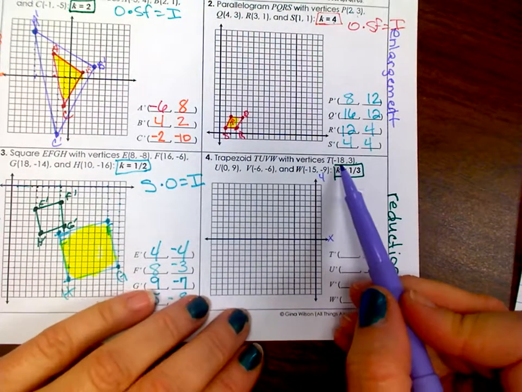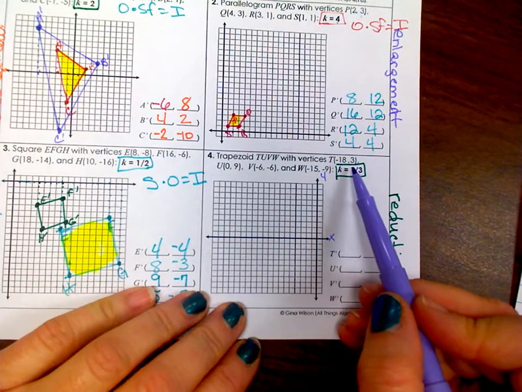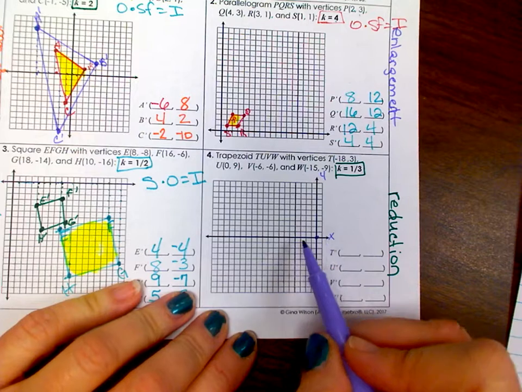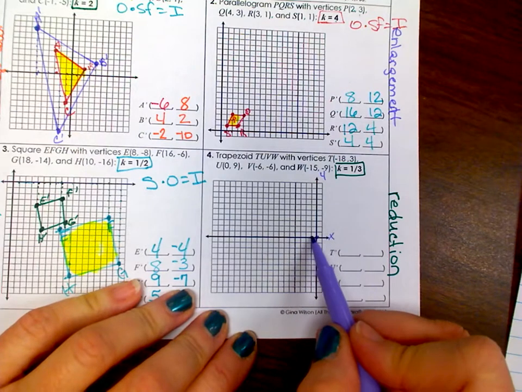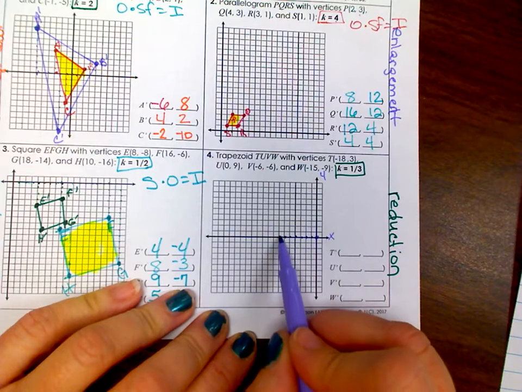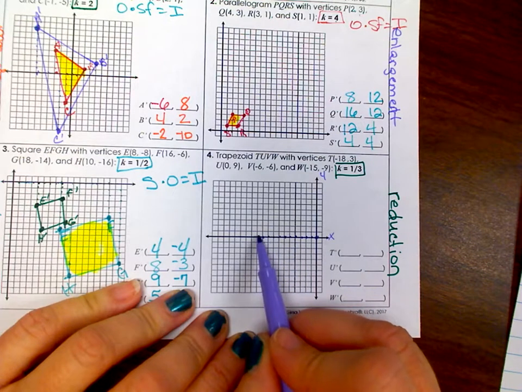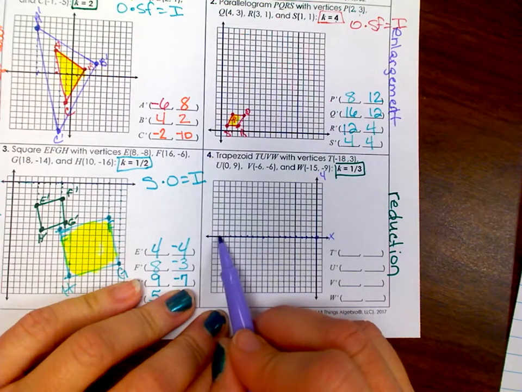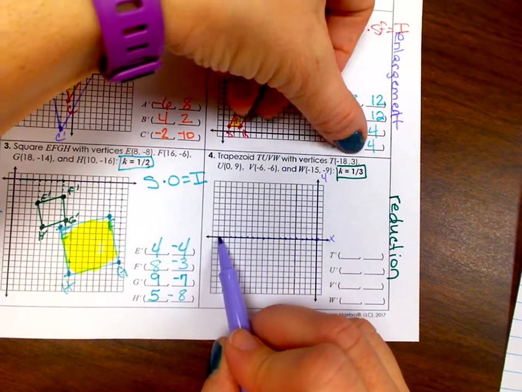So T is going to be a negative 18, 3. Start at 0, and we're going to go to the left since it's negative 18. 1, 2, 3, 4, 5, 6, 7, 8, 9, 10, 11, 12, 13, 14, 15, 16, 17, 18. And we're going to go up 3.